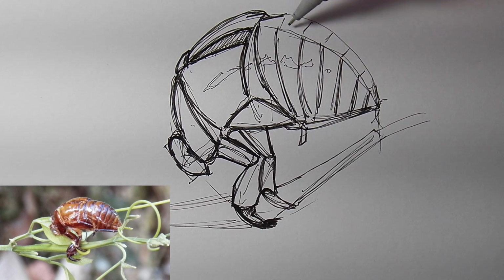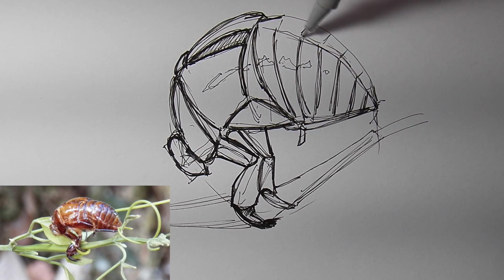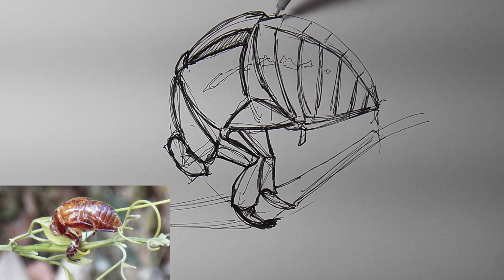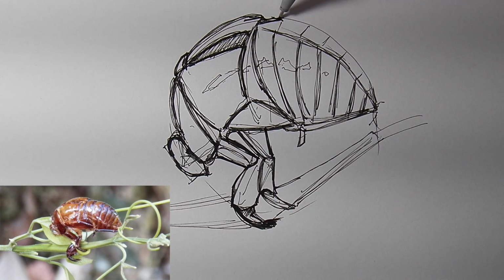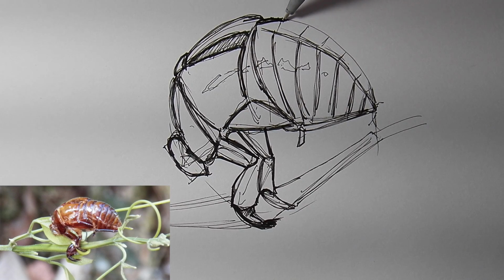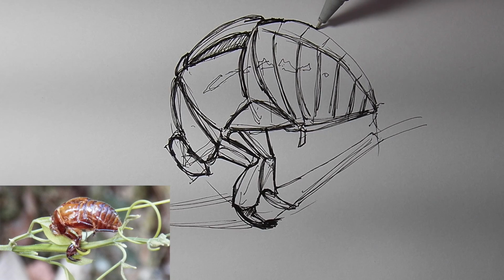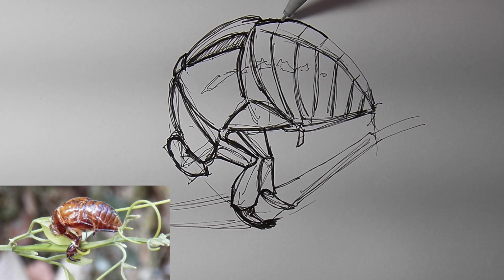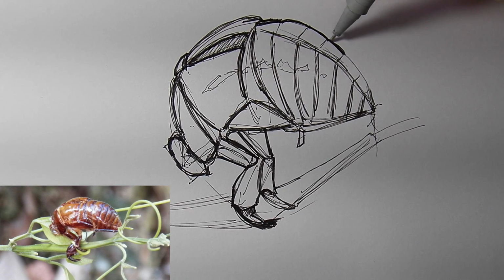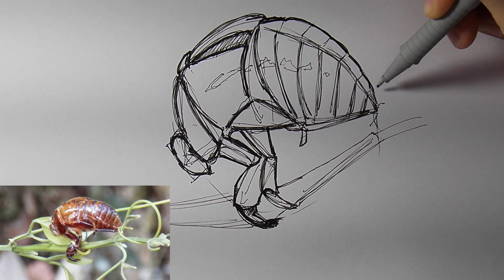Okay, and so I don't know if I got this line quite right, but this line here gives us our depth on the back end here. And so as I'm looking at this, this has a little curve there, and then it opens into the next one. And it's subtle, but you can see the sections here. So let's just go ahead and put those in.